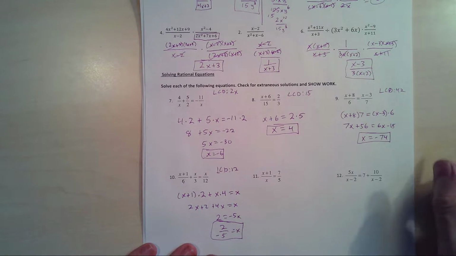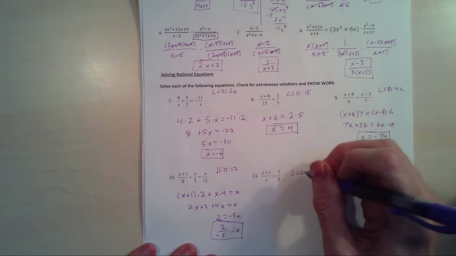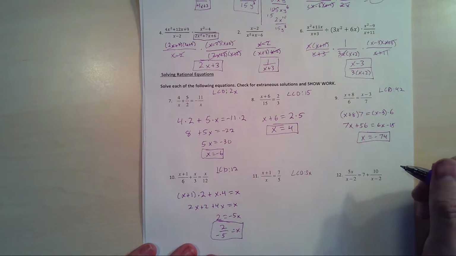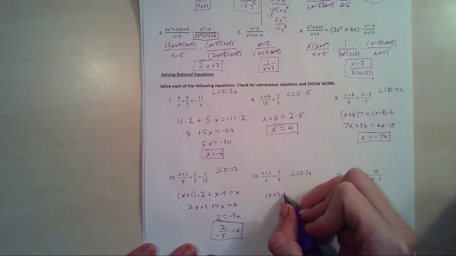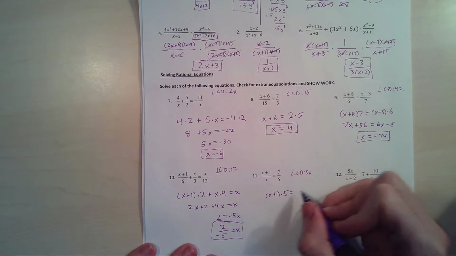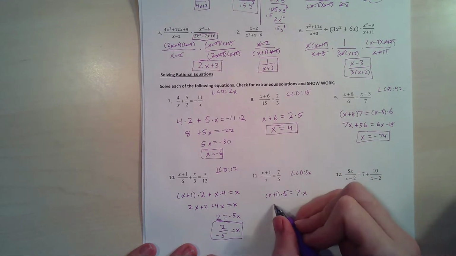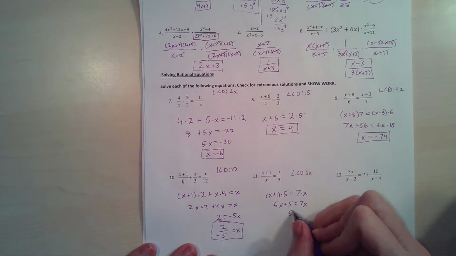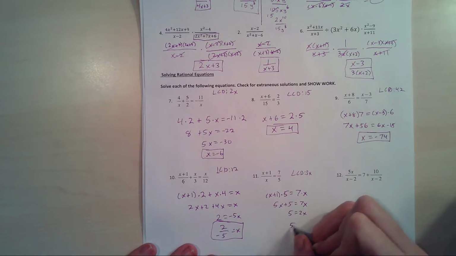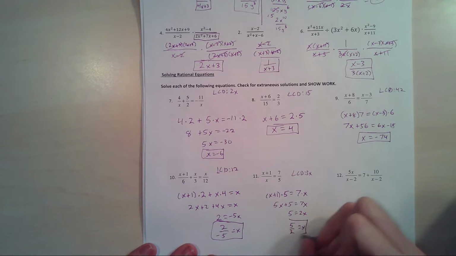Keep it coming. Multiply through, we got LCD, 5x. What's this guy missing? X plus 1 is missing a 5. 7 over 5, what's that missing is an x. Solve. 5x plus 5 equals 7x. 5 equals 2x. 5 halves is x. 2.5.